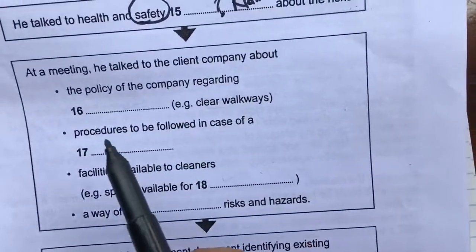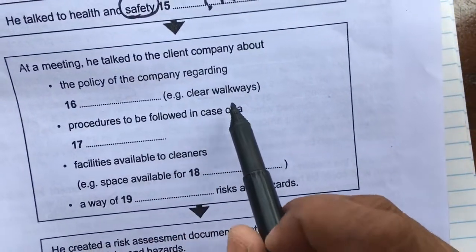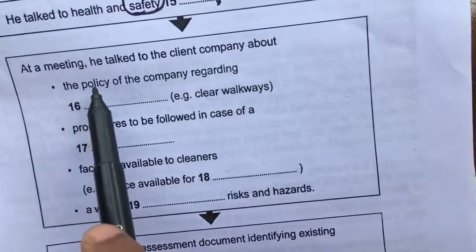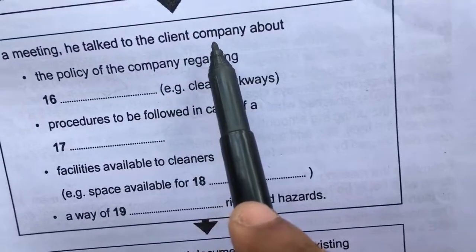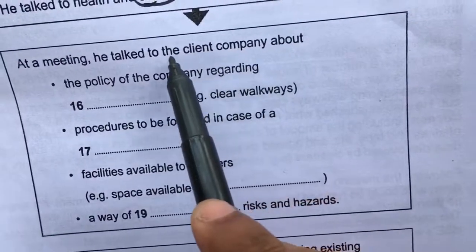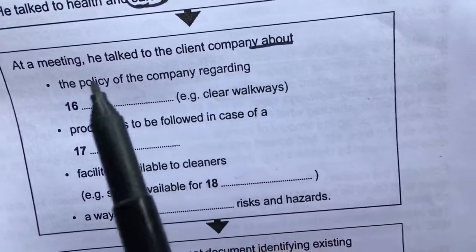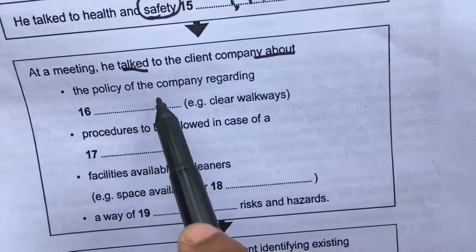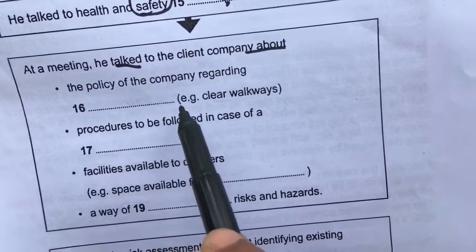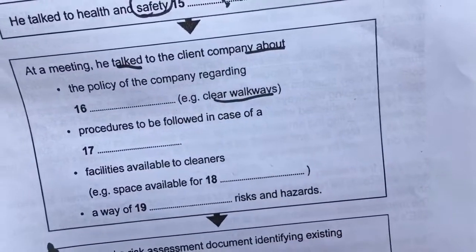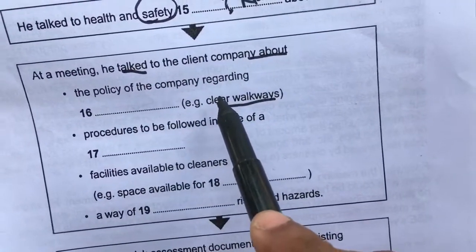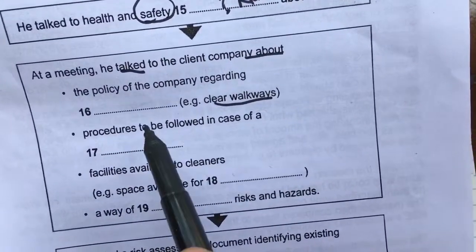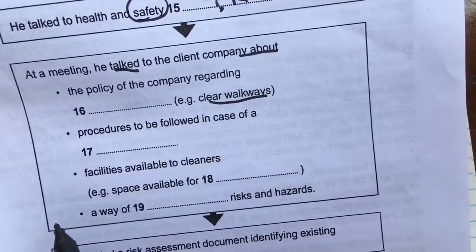So the next, the dash example clear walkways. So what is it about? At a meeting, he talked to the client about dash. So something he talked about. Okay, that's your keyword. So the first one is about the policy of the company, and the second is what? Something about the clear walkways. So go for the keyword there and jot your answers over here. That's very crucial for this purpose.